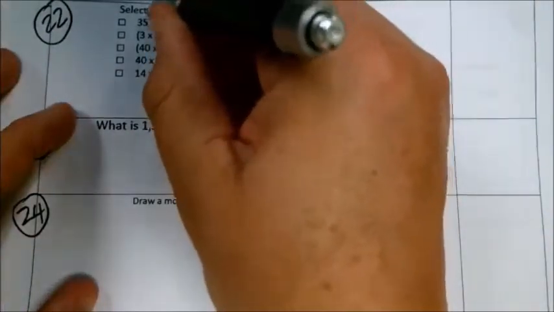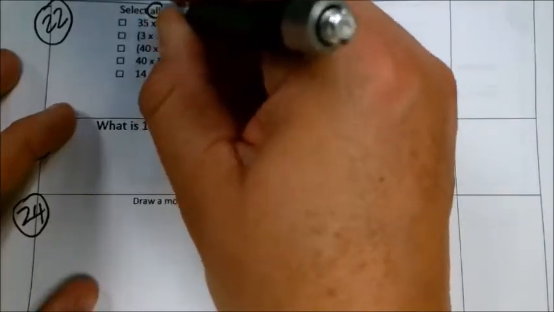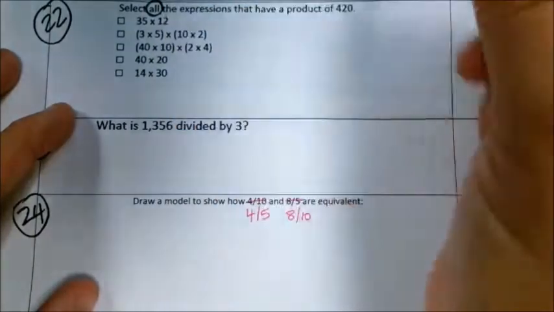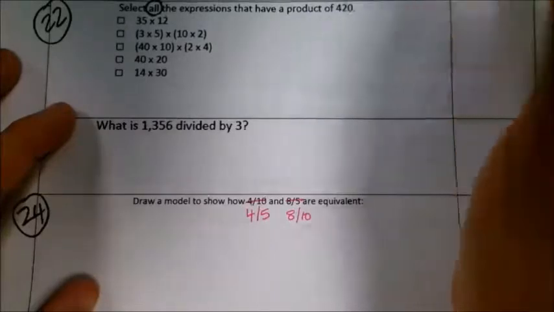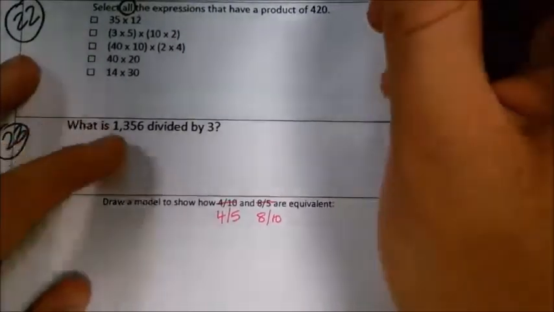Number 22 says select all. Please, right now, take your pencil and circle the word all. That automatically means that there are multiple answers, and you must select all of the correct answers, or your answer will be incorrect.